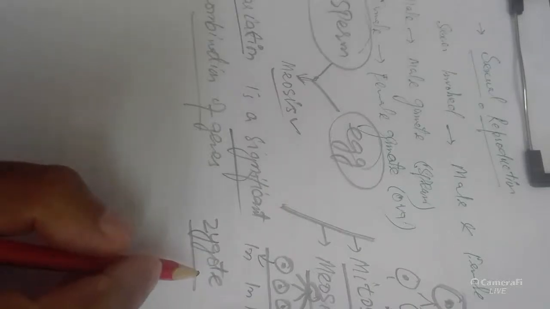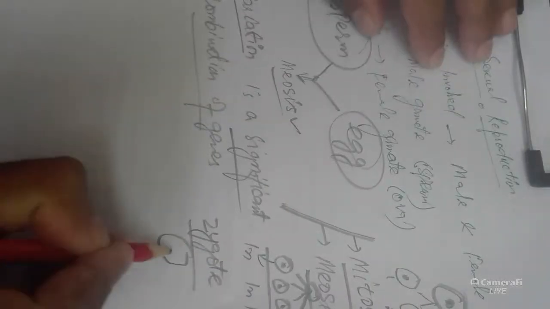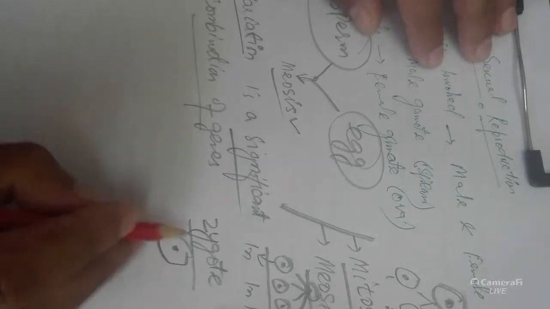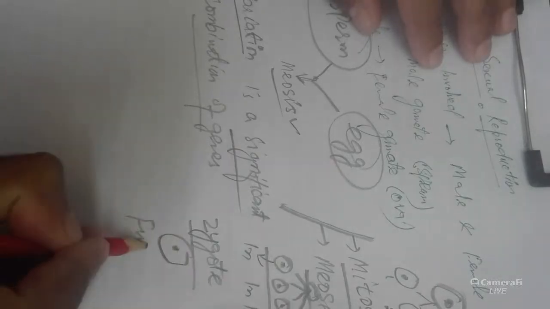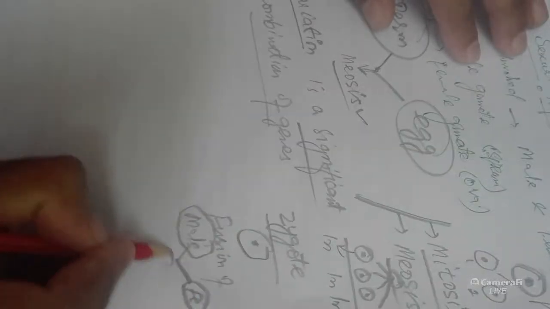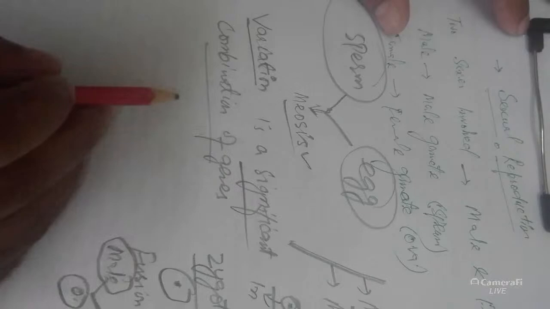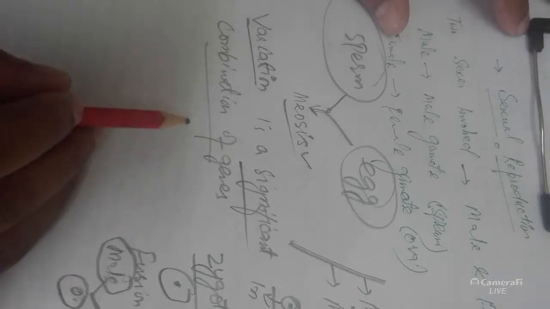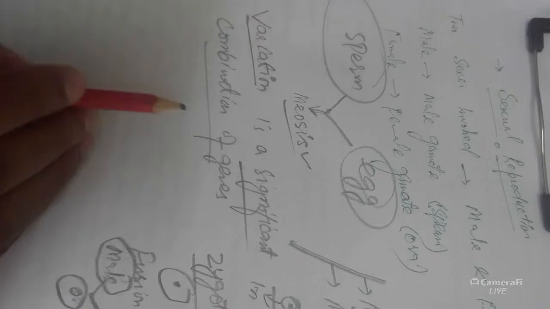What is a zygote? The zygote is just the cell which was formed after the fusion of the male cell and the female cell. When the zygote forms, the combination of genes is brought together by the gametes. This increases genetic variation.